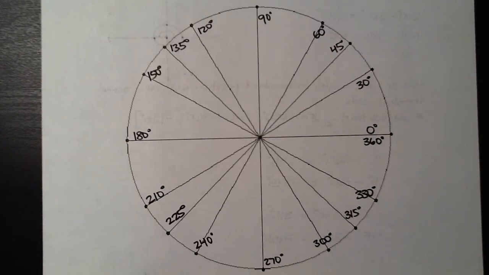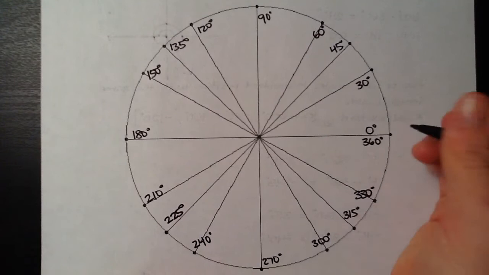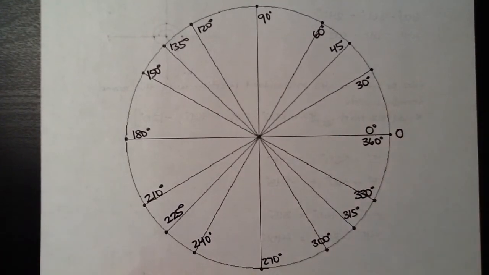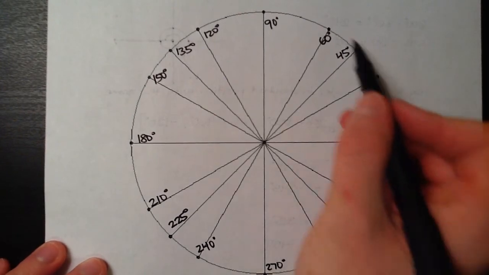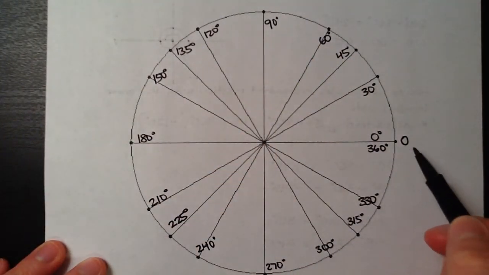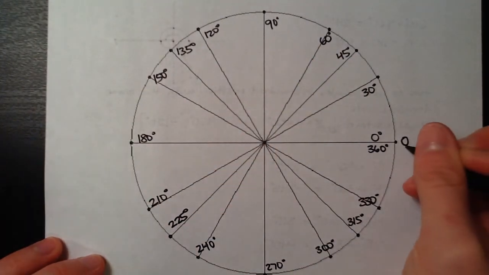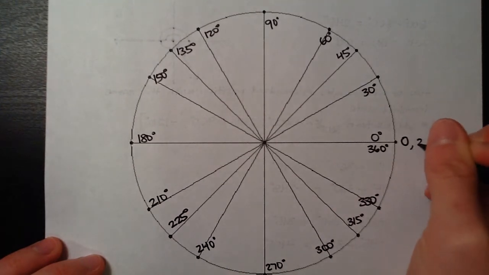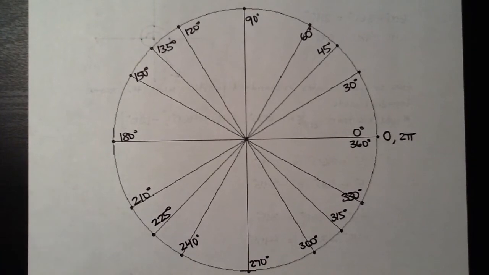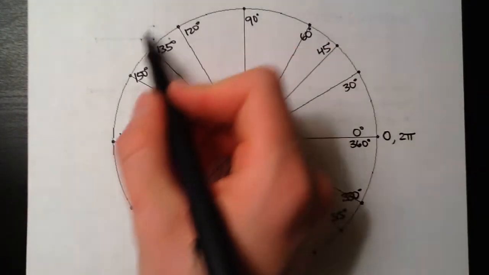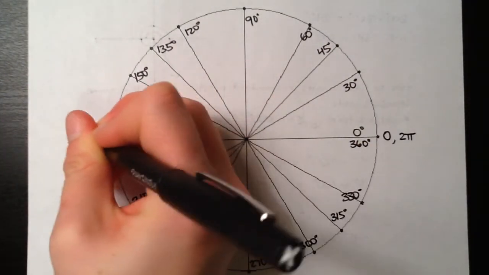Okay? But the new thing that we are looking at today is we are talking about something called radians. So this is 0 radians. Okay? And I said on the front, if you go all the way around, that's the same as 2 pi radians. So this is also 2 pi. That's like not starting yet versus already completing a full revolution. So if this is 2 pi, only going halfway around would be pi.